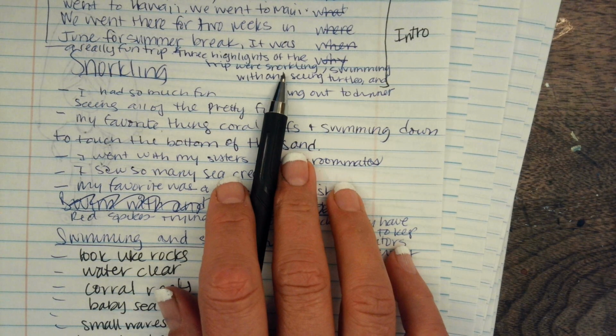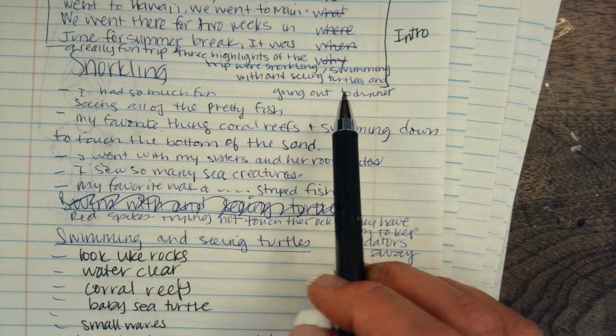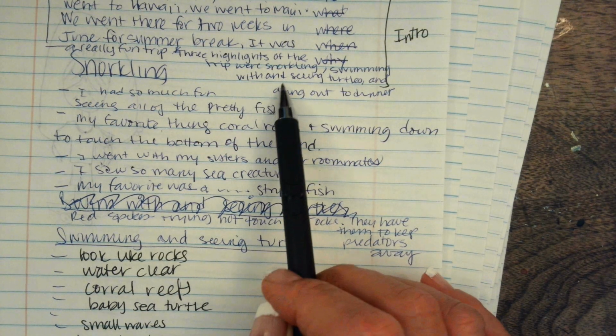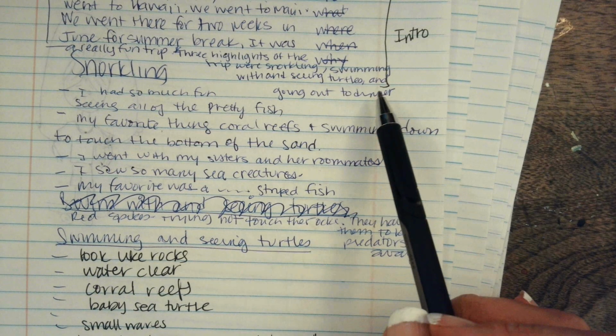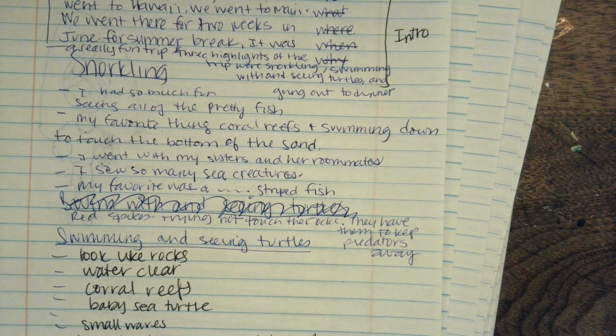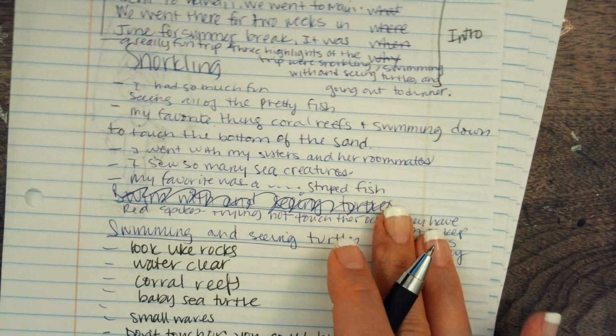So our first subtopic is snorkeling. So we write a sentence about snorkeling, or we included in our 3 highlights of the trip were snorkeling. Then the second one was swimming and seeing turtles. And then the third one was going out to dinner. So the intro is pretty good the way it is now.